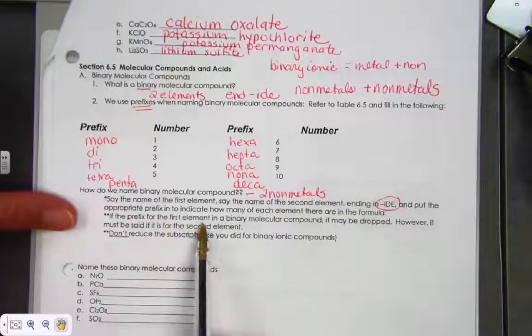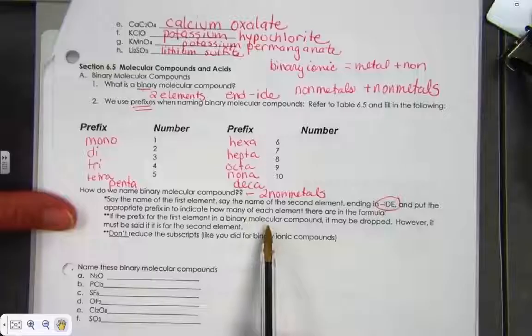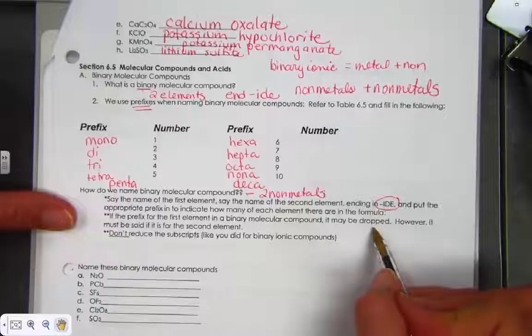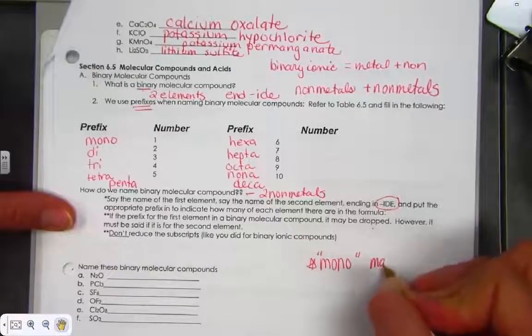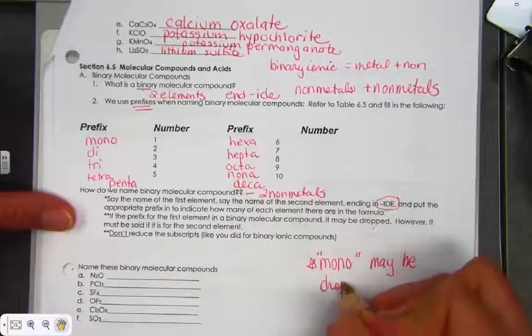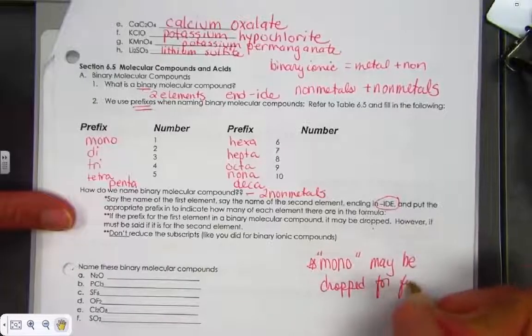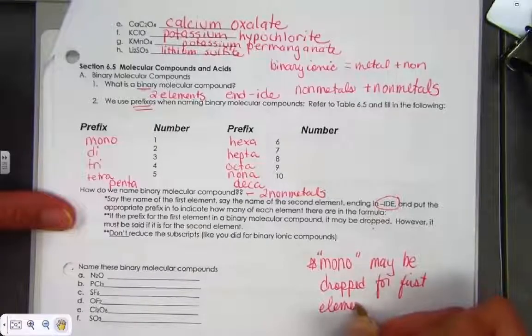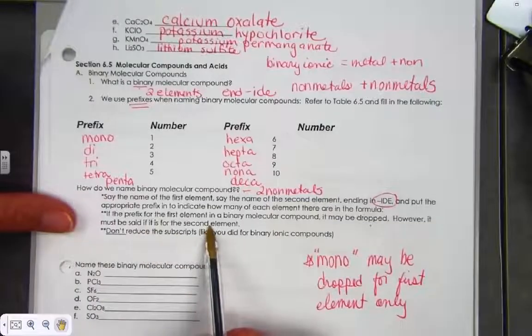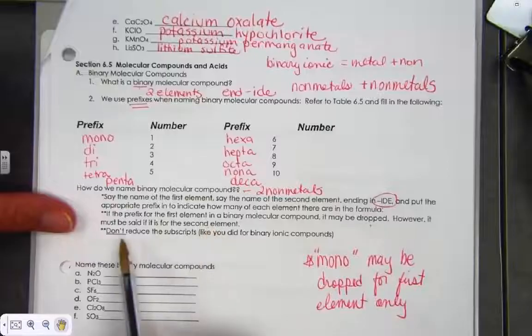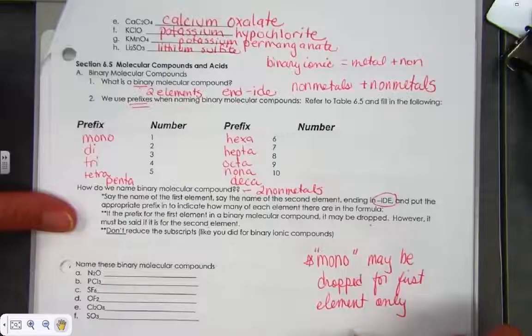If the prefix for the first element in our binary molecular compound is a number 1, it may be dropped. I don't have to say mono for the first element. Mono may be dropped for the first element only, but it must be said for the second element. I may drop it for the first, but it has to be there for the second element.